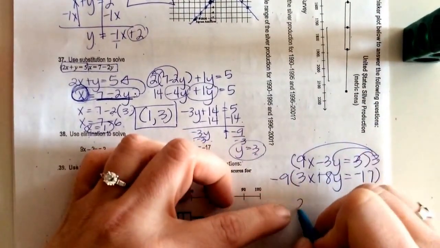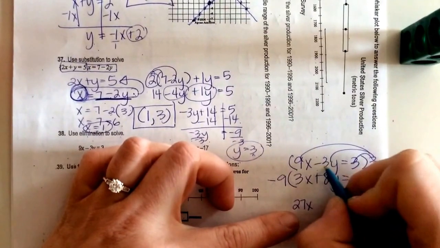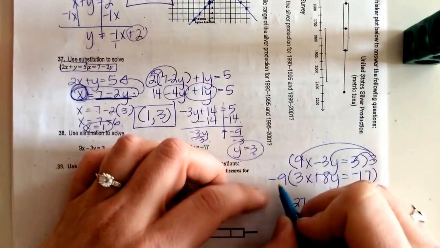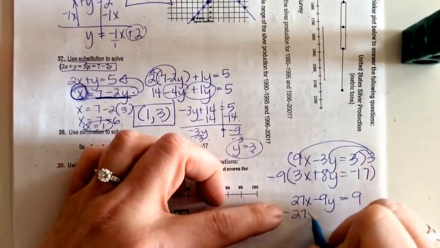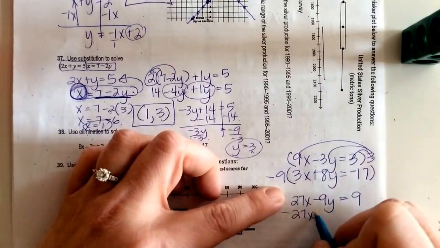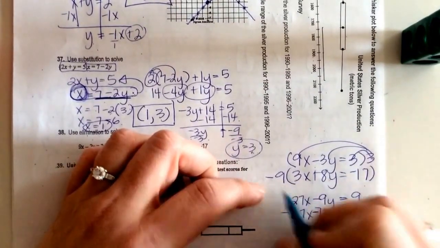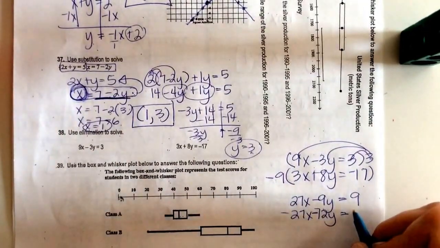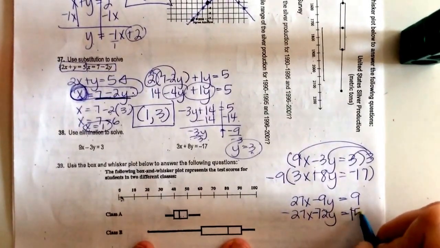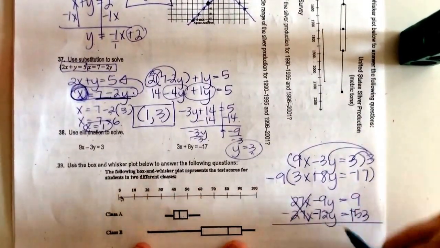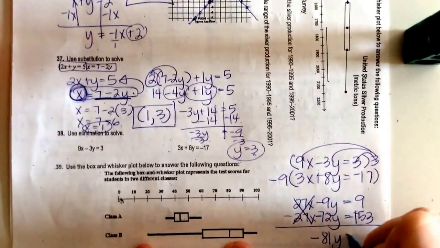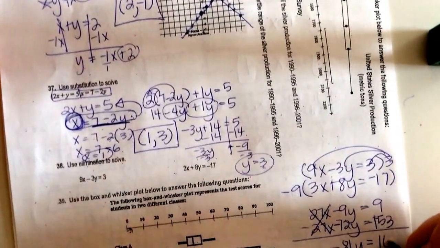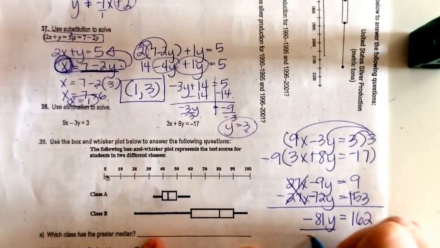3 times 9x is 27x. 3 times negative 3y is negative 9y equals 3 times 3 is 9. Negative 9 times 3x is negative 27x. Negative 9 times 8y is negative 72y. Negative 9 times 17 is negative, or positive, 153. Combine like terms. Divide by negative 81.